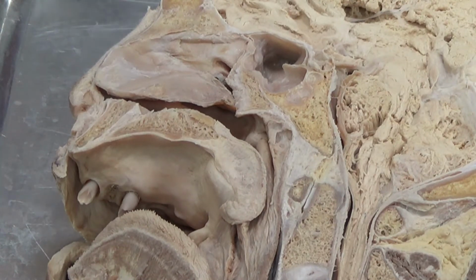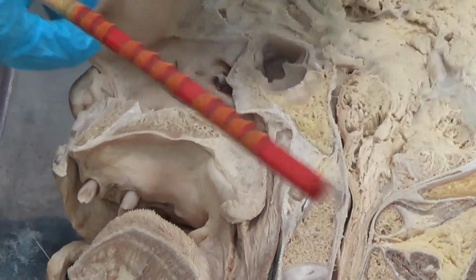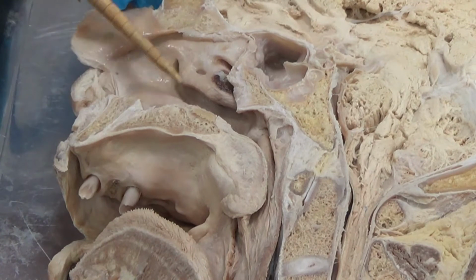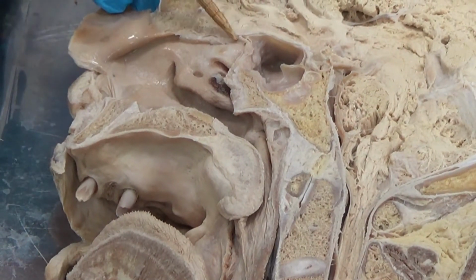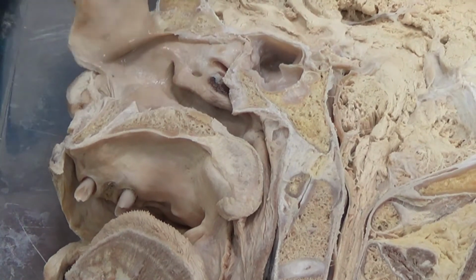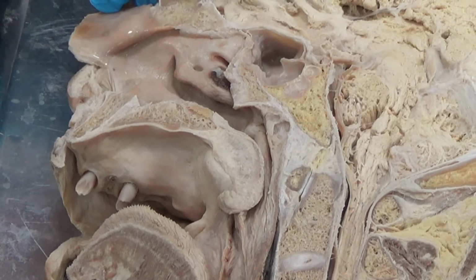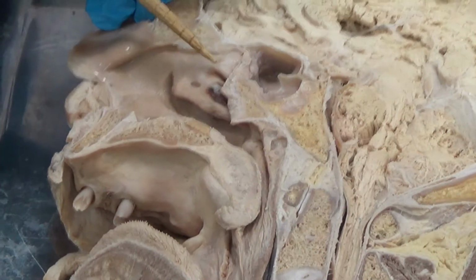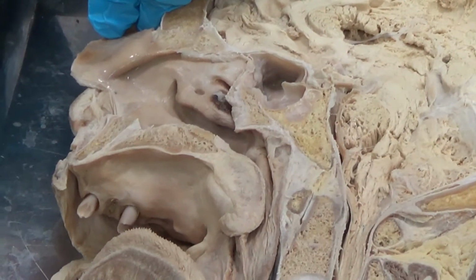Another wall of the nasal cavity. Now I'm going to flip the nasal septum so that you can see the lateral wall. So this is the lateral wall of the nasal cavity. Again, this would be the roof, the floor, the medial wall, and the lateral wall. Here you can see in the lateral wall, several projections come out from the lateral wall of the nasal cavity.